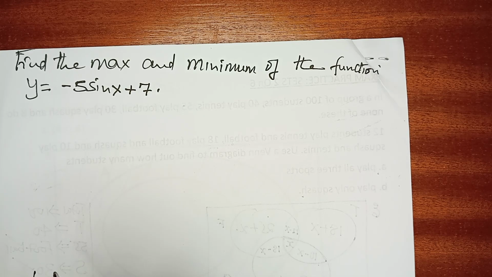In this case, I want to respond to a question from you, Zara. The question you asked me is: find the maximum and minimum of the function y equals minus 5 sine x plus 7. The key point to look at in this question is simply the sine x, because that is what is changing. Minus 5 is a constant, plus 7 is a constant.